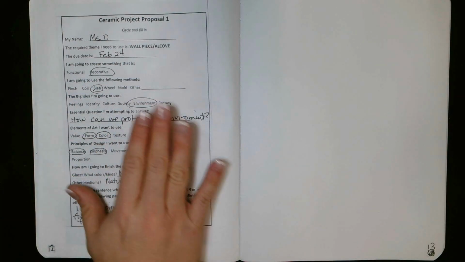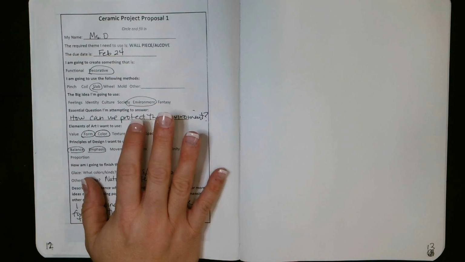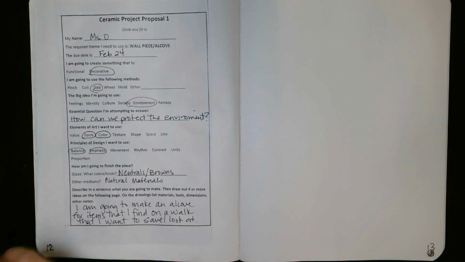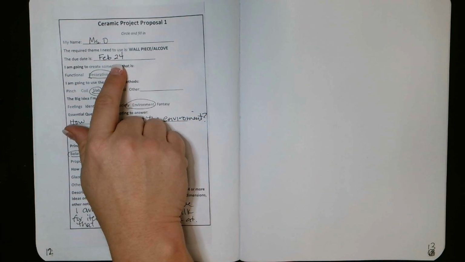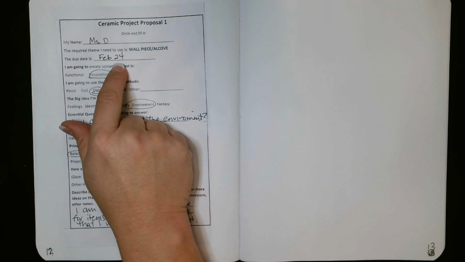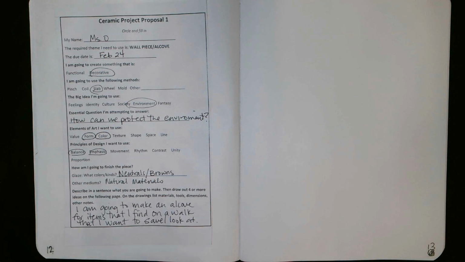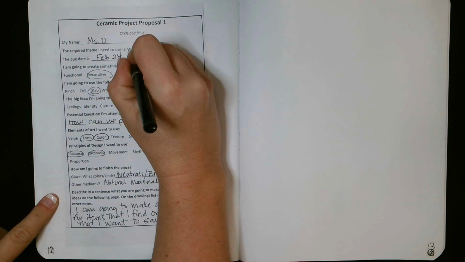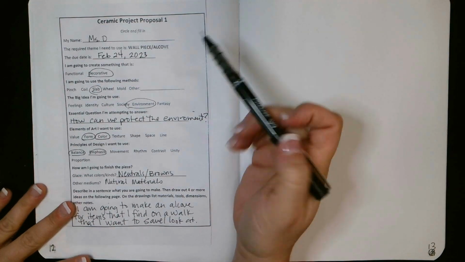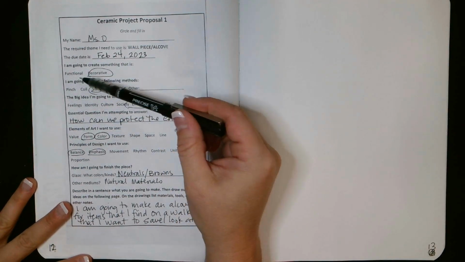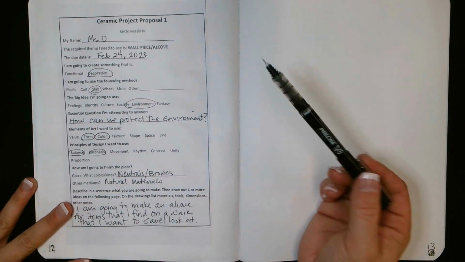Okay, so I've filled in and glued down my project proposal, and I really had to think about this. Let me just go through it really quick. The due date is February 24th. That's for this semester, so in the spring of 2023. So if you're watching this after that, then you might have a different due date. I'm going to make something decorative, although it is going to have a function.